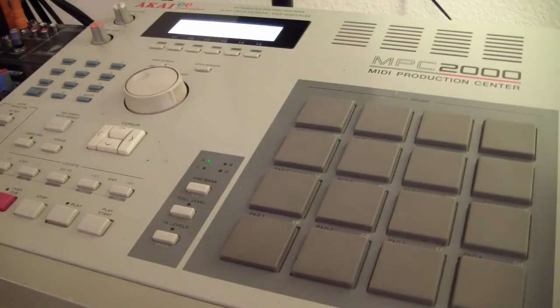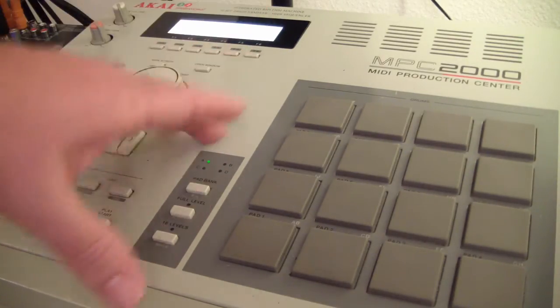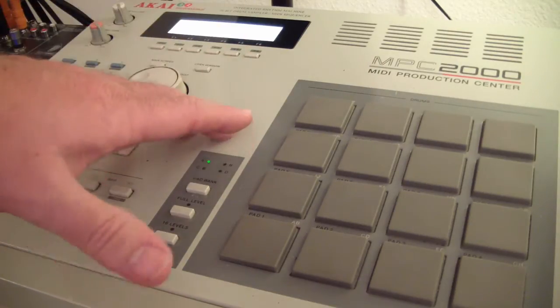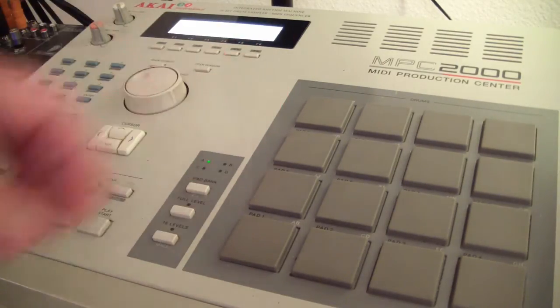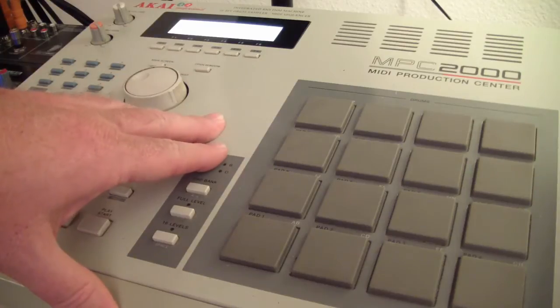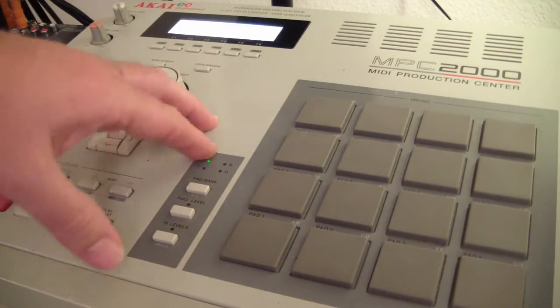So I know a lot of you guys are like me and you much prefer to do your sequencing on a hardware sequencer such as the Akai MPC. But what happens when you want to add other tracks of other types of instruments like guitars or maybe vocals? You obviously can't do that in the MPC. You're going to have to do that in some kind of a recorder or a DAW.